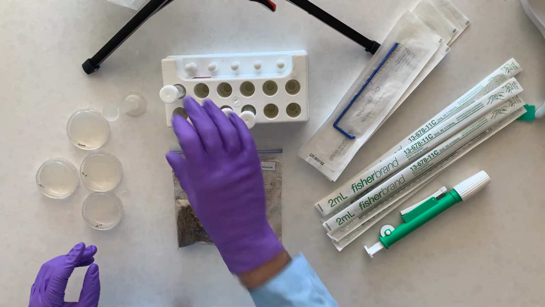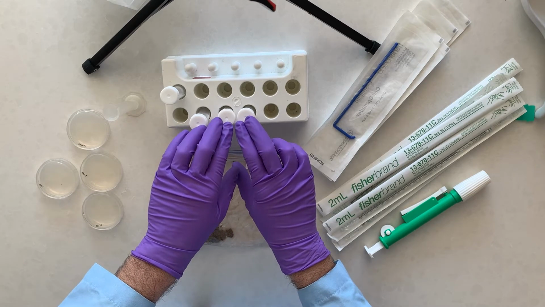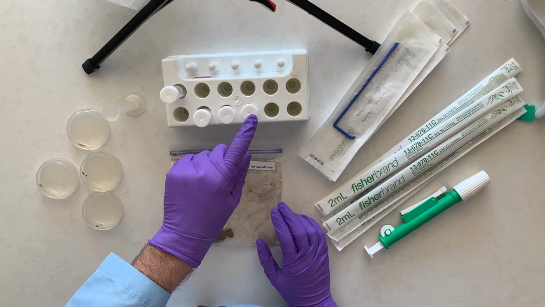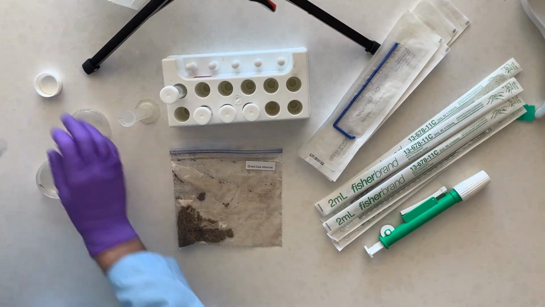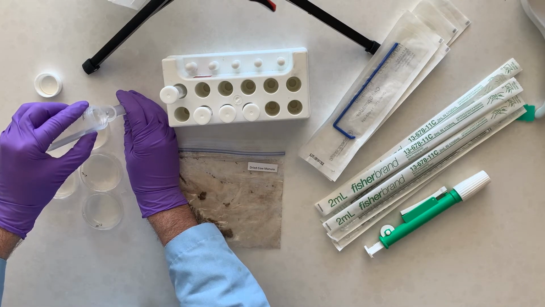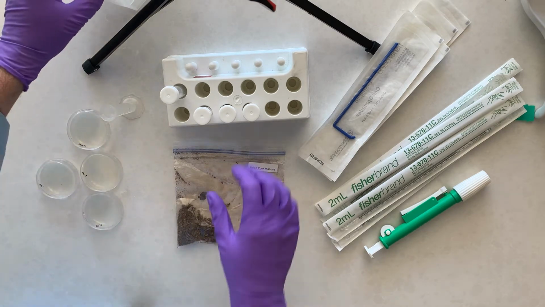This isn't called for immediately next in the procedure, but each of the remaining tubes, the 10 to the minus 1, minus 2, minus 3, are each going to get 9 milliliters. Measuring in the same way, we can use our graduated cylinder to get 9 milliliters. So we're not doing 10 this time. It's 10 in the first, but 9 in all the remaining tubes. So I'm going to get these measured right now as well.